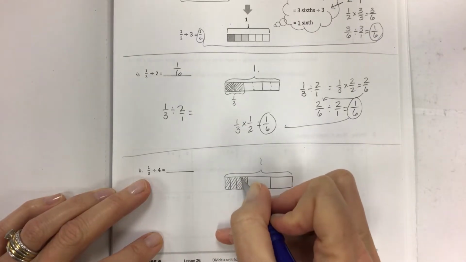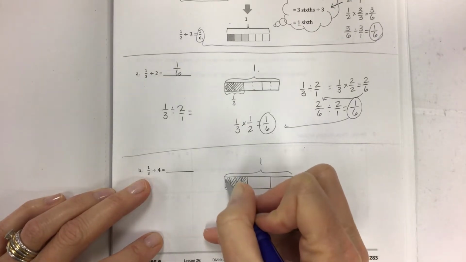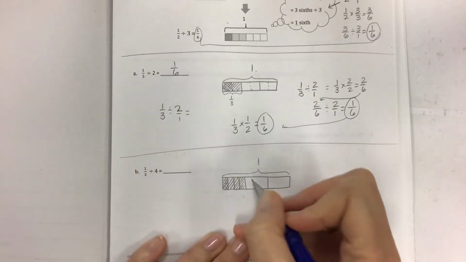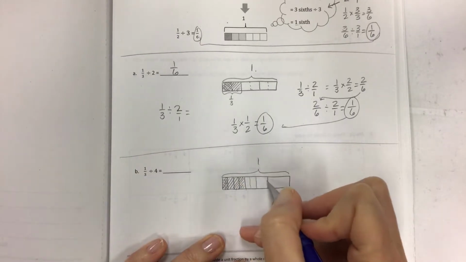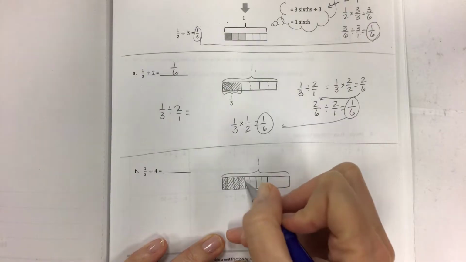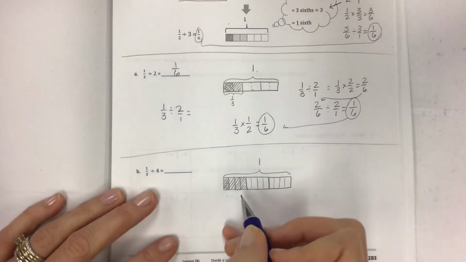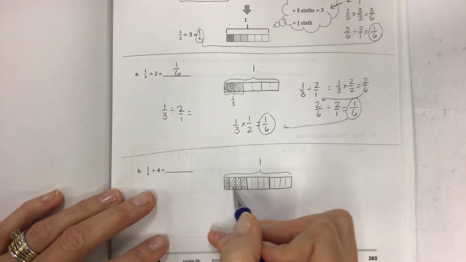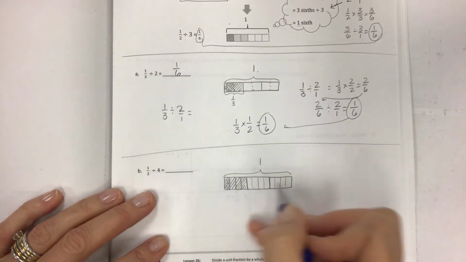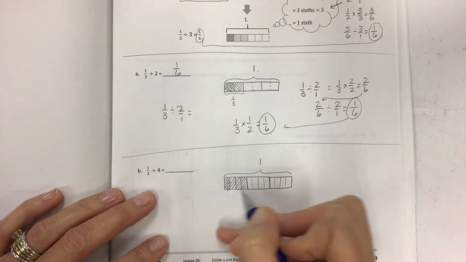So what would one of those pieces be? Okay, now you're going to want to divide each one and try to keep your in-between dividers. It just helps with counting because you're going to make a lot of little pieces. So I can see that it's going to be 4, 8, 12. It's going to be 12ths. It's going to be 1/12.